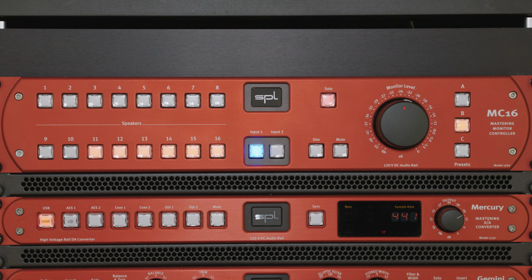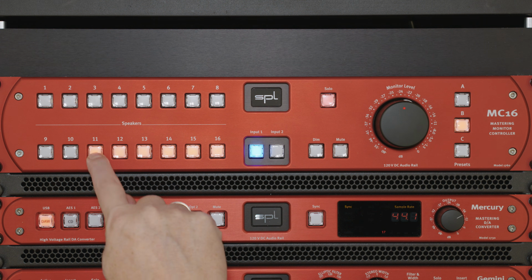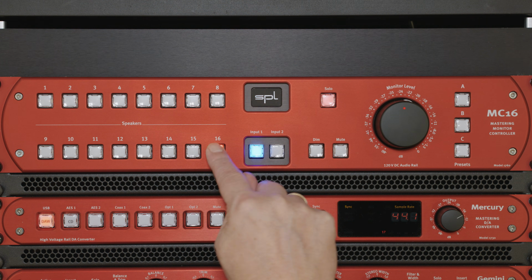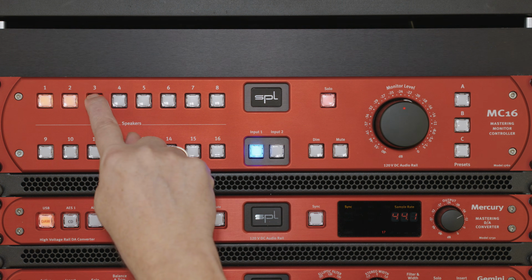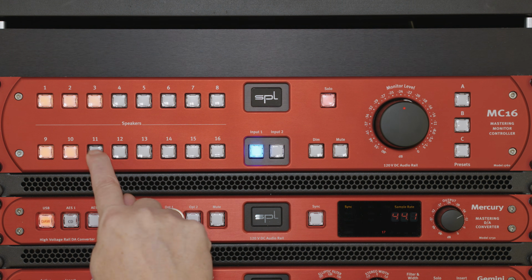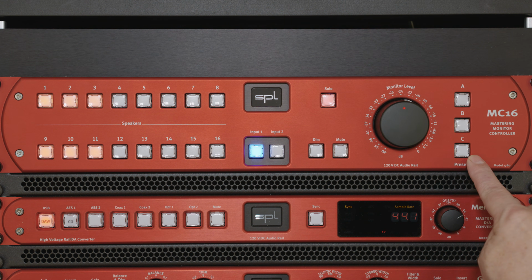And last but not least, we only want to hear the front speakers. So we are going to activate left, right, and center, top left, right, and center, and we save them to preset C.